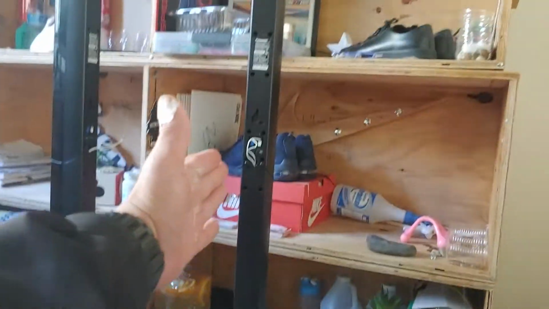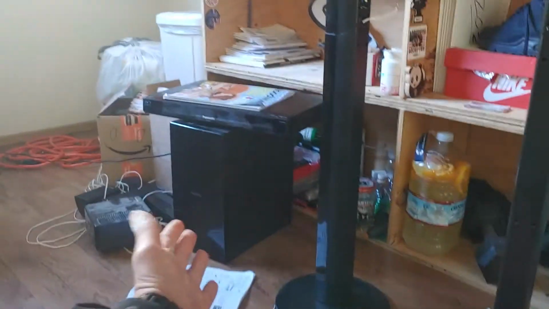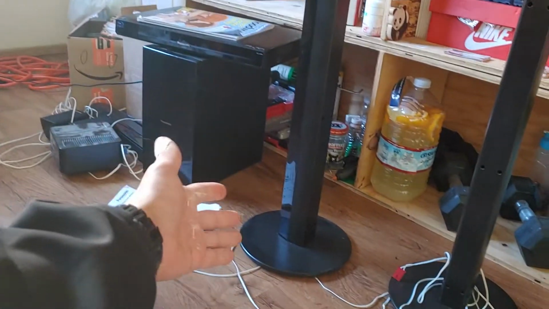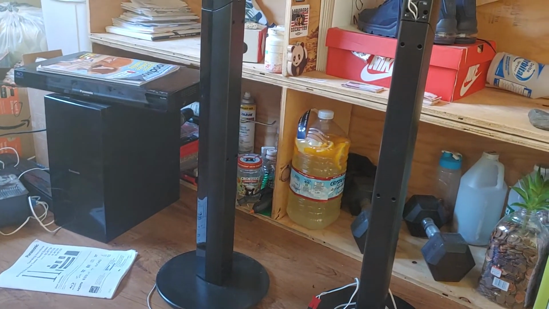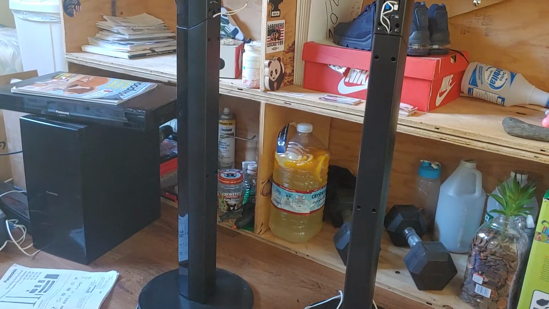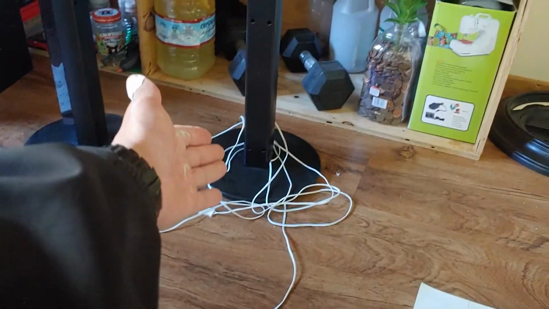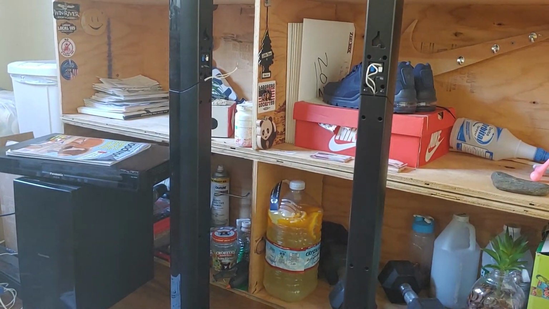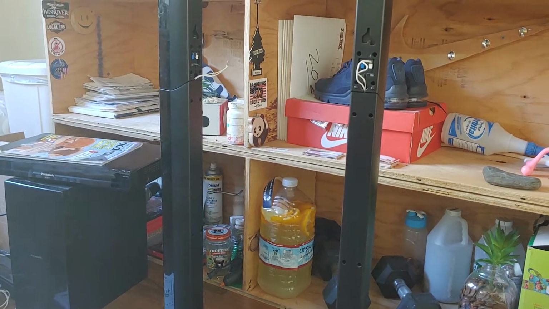So I have these pillars that I was given. Someone gave me these speakers. I went to their house and they gave it to me. And anyway, like the pillar. So you guys can do just about any type of design. You guys can use fence posts.